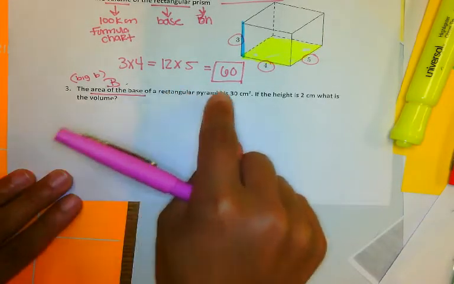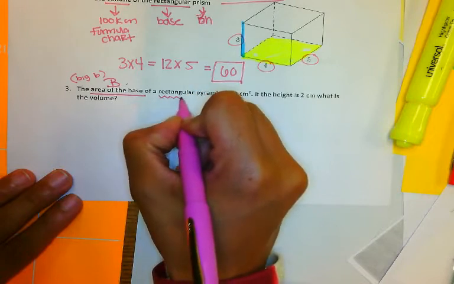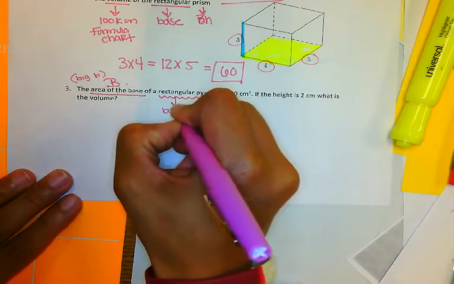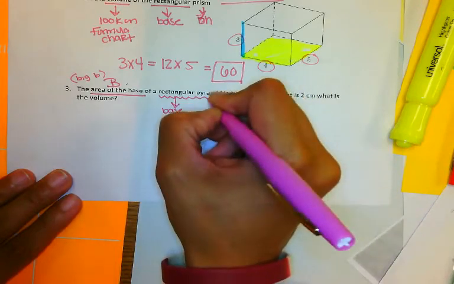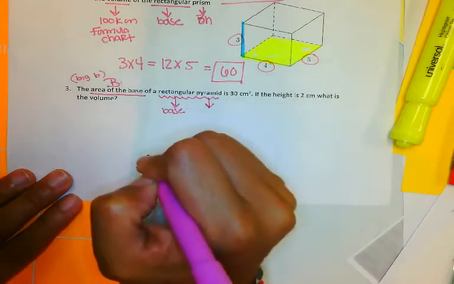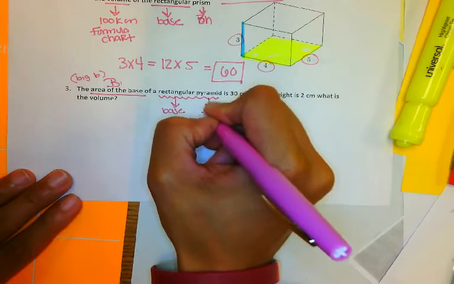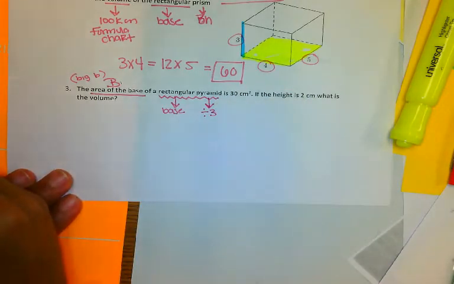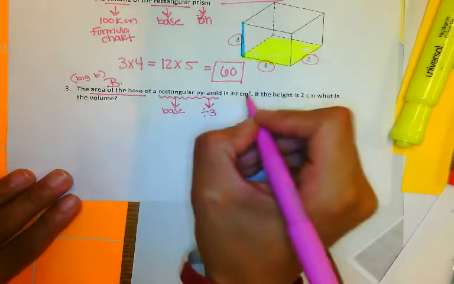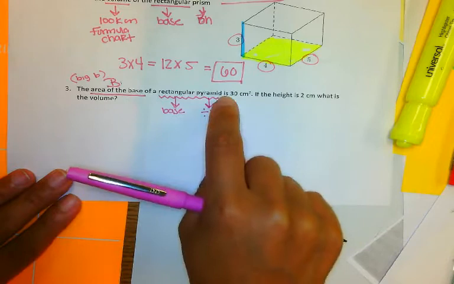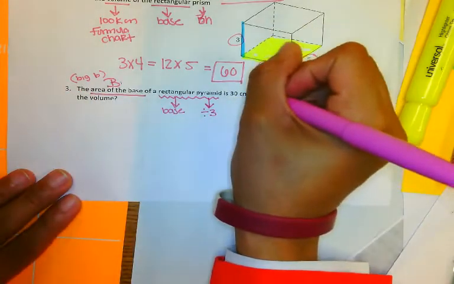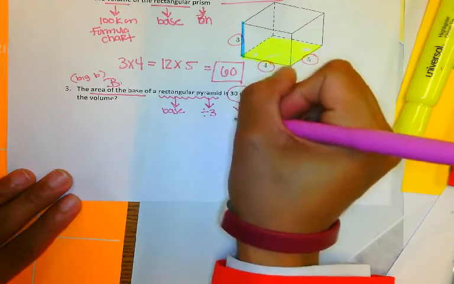Of a rectangular pyramid, well, this is my name. Rectangular tells me that that's the base. That's the shape of the base. And pyramid, what does pyramid tell me to do? Well, that tells me to divide by 3. Right? Now, is 30. What is 30? The area of the base is 30. So that means that this is big B.